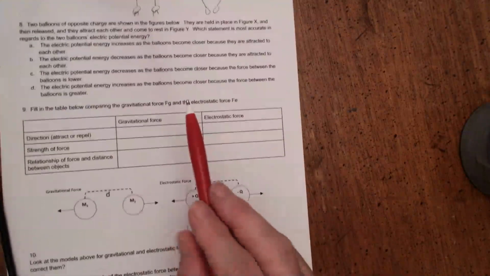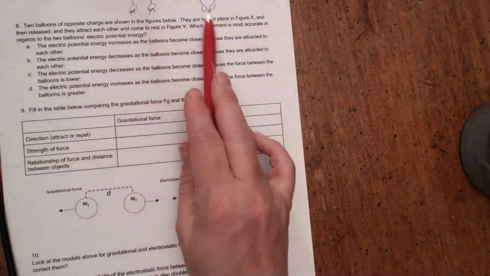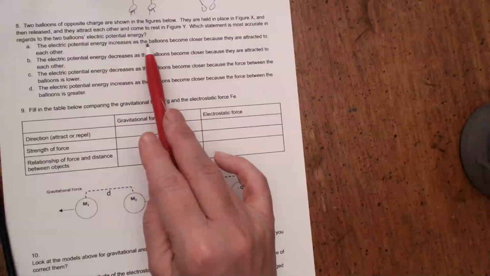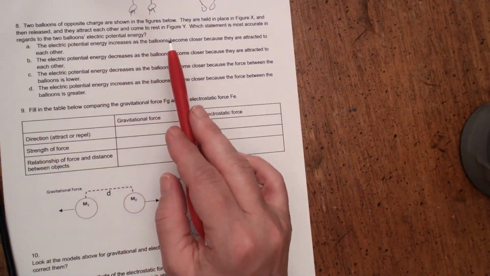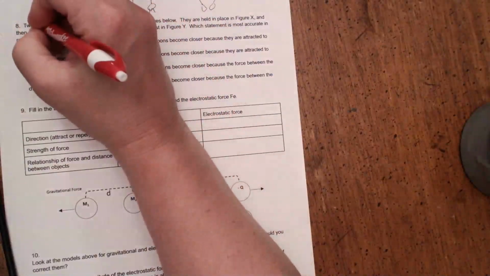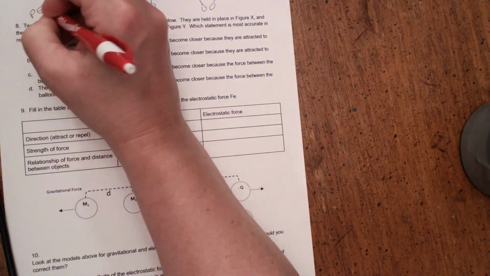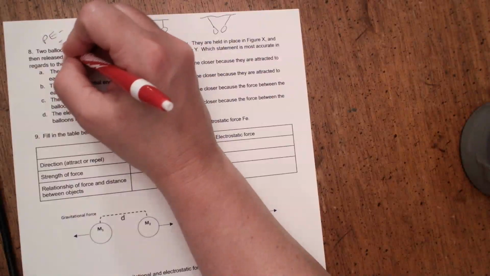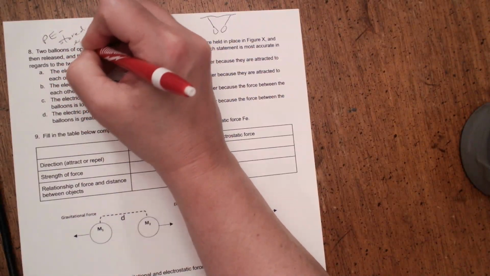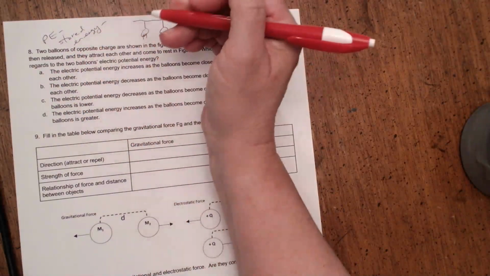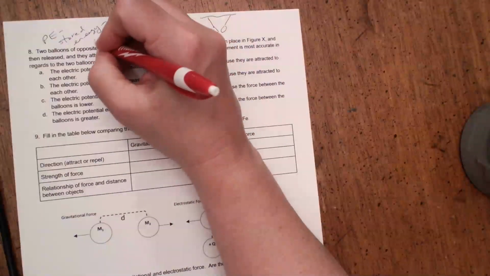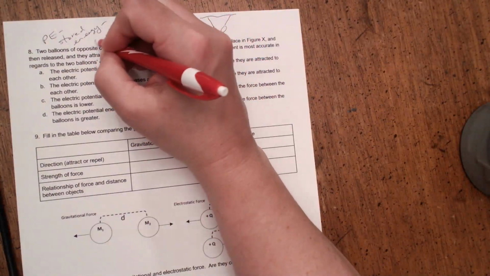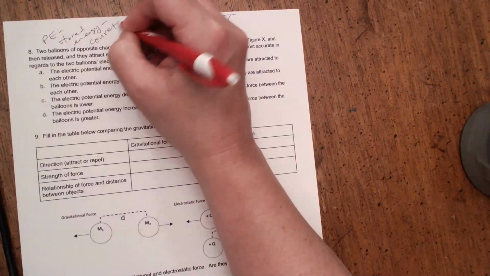In the case of my two balloons here, remember potential energy. We've talked about potential energy before last semester. It's like a stored energy, and it's an energy that would convert to an energy of movement eventually.